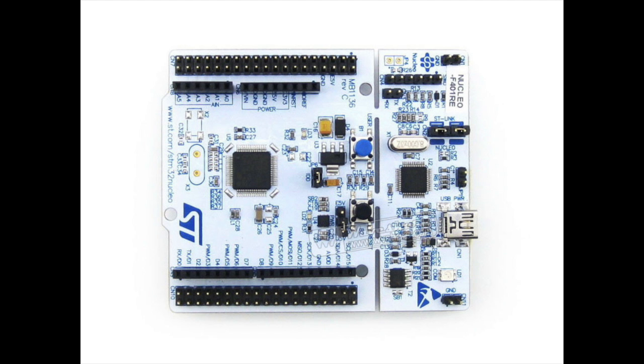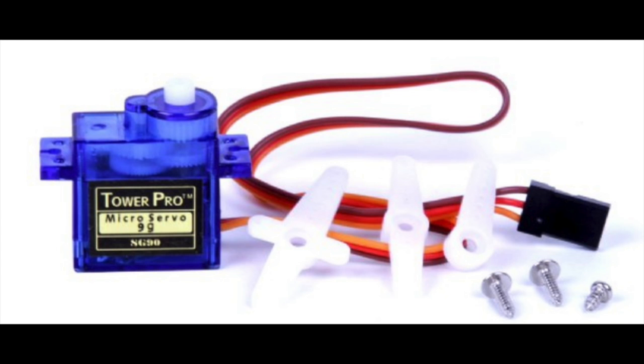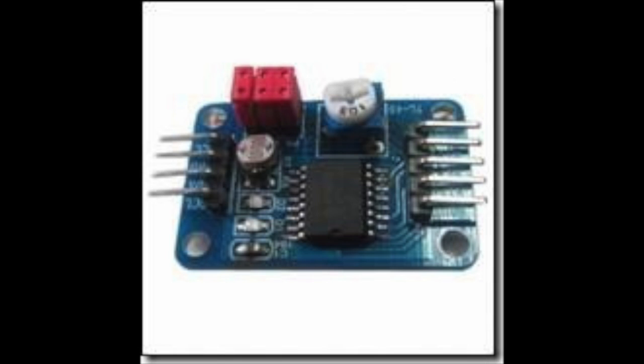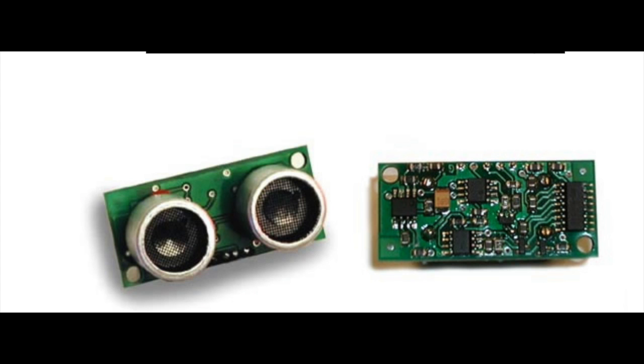The robot uses this Nucleo board to connect all of the different hardware. The servo is used with the light sensor on the A to D converter to sweep the area in front of the robot and detect where the brightest light is. The ultrasonic sensor is used to detect the distance from objects that are in front of it and avoid collisions.